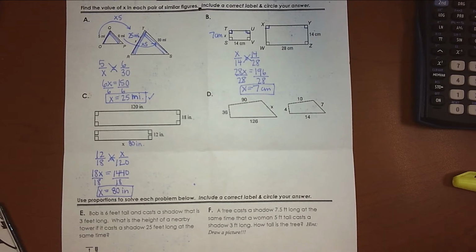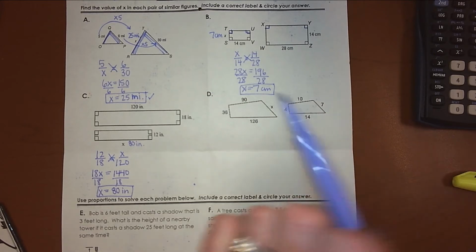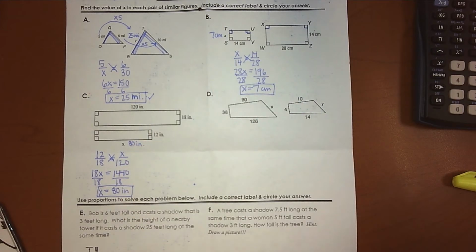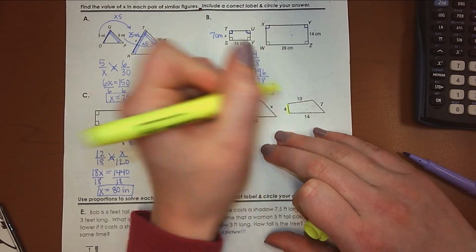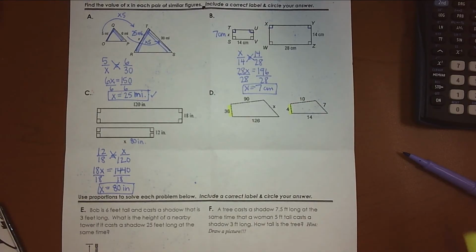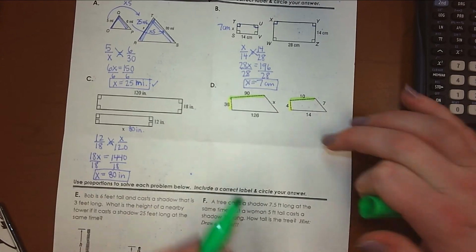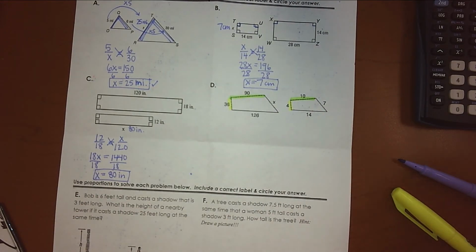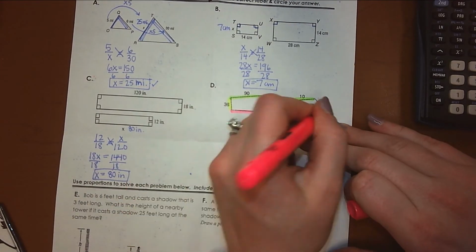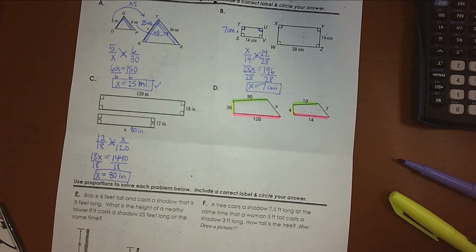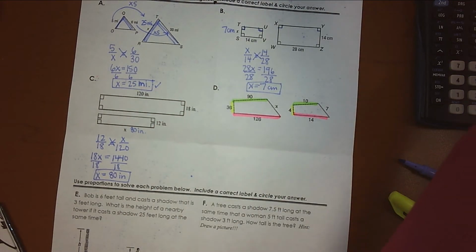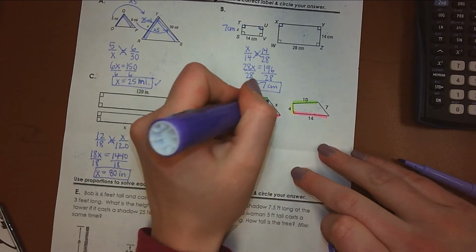On letter D, the very last one here, if these 2 figures are similar, which it says that they are, we just have to determine corresponding sides. And in this case, we have 4 sets of them that are labeled. 36 corresponds to 4. 90 and 10 correspond. 126 corresponds to 14. X corresponds to 7.